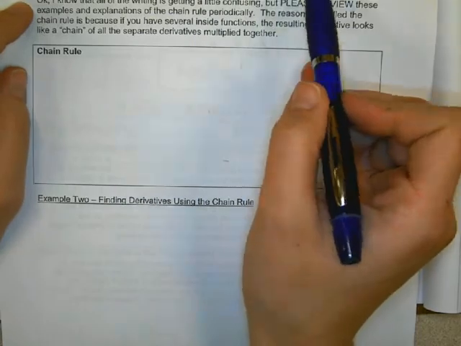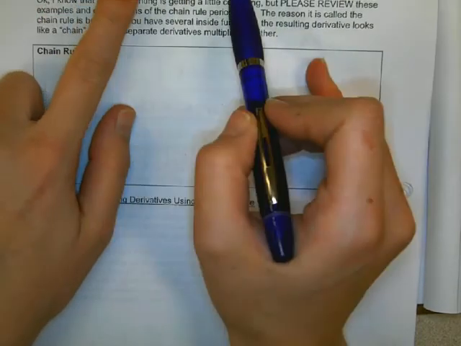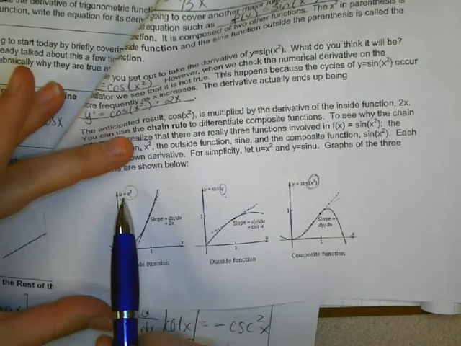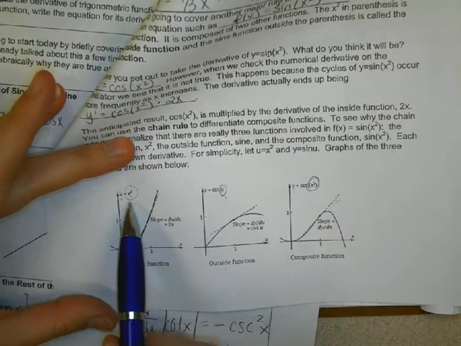The phrase with respect to u means that u is the independent variable. So it's saying basically here that x is not my actual independent variable. U is actually my independent variable because u represents this function inside.